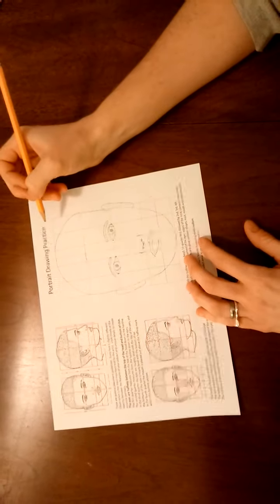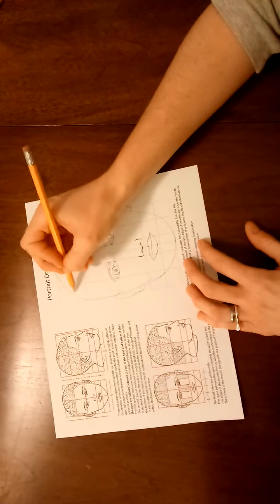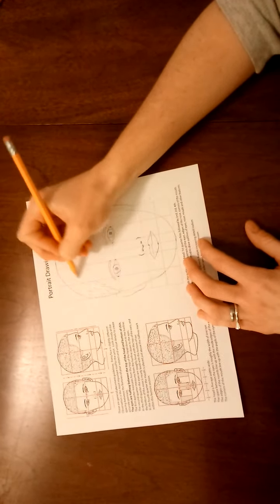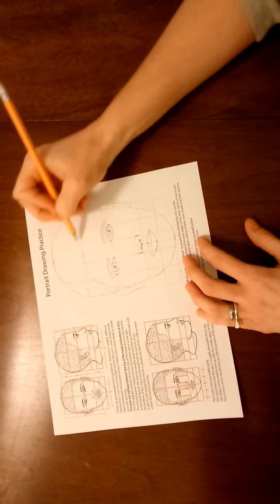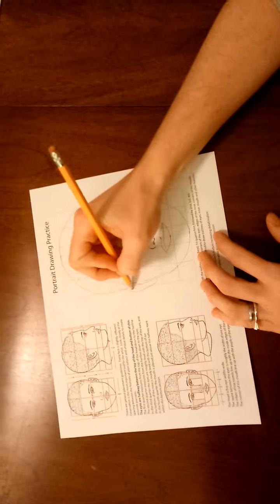I know the Abecedarian students, we love quick mark making, so you could just have them quickly do repetition to make a hairline and draw that down a little bit, or do long hair, whatever you'd like to do, and then make some curved lines in here.